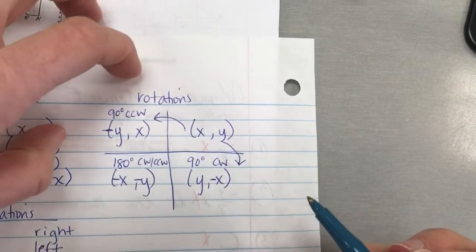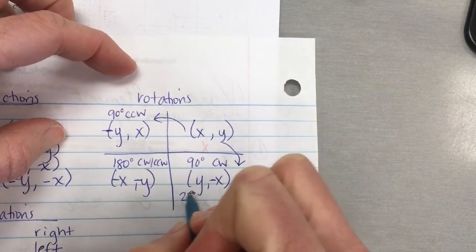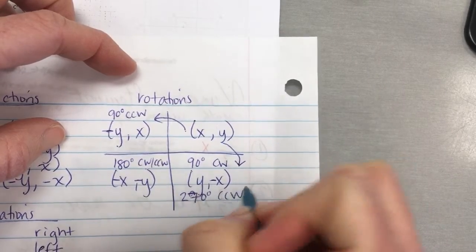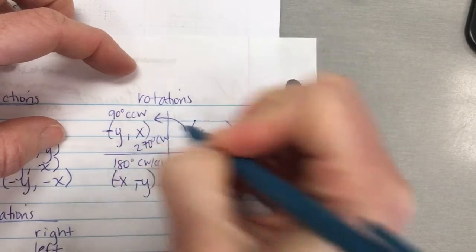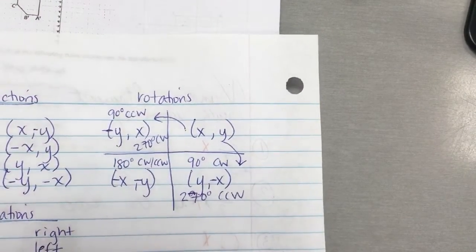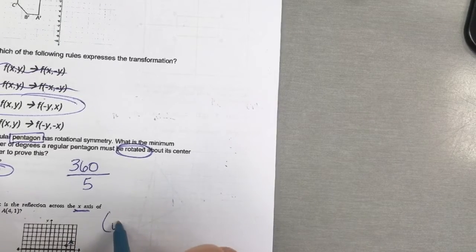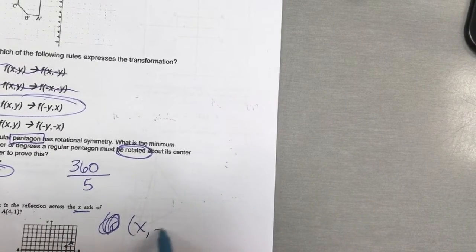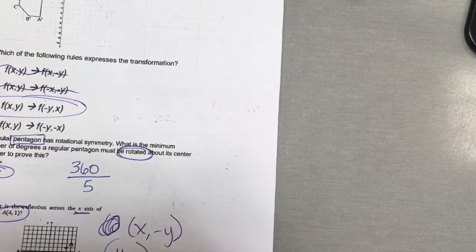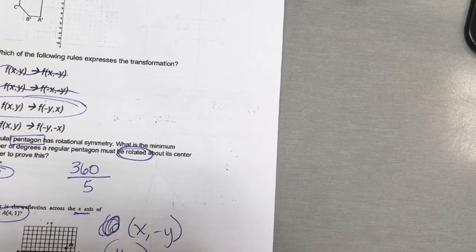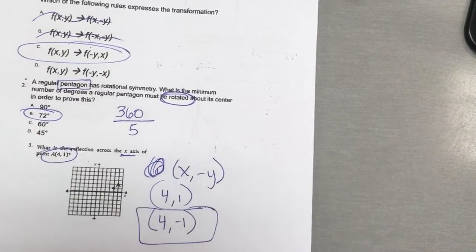And 90 degrees clockwise is the same as 270 counterclockwise, and 90 degrees counterclockwise is the same as 270 clockwise. Okay, so for a reflection across the x-axis, we're using the rule x, opposite y. My original point was 4, 1, so that would become 4, -1. That is my final answer, 4, -1.